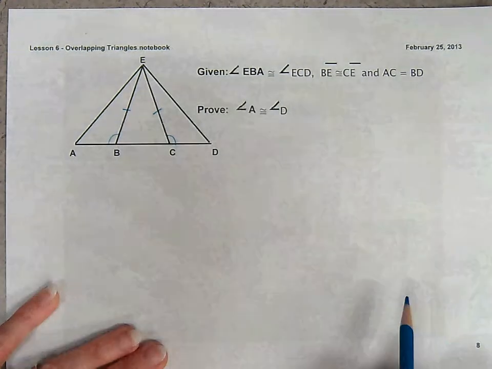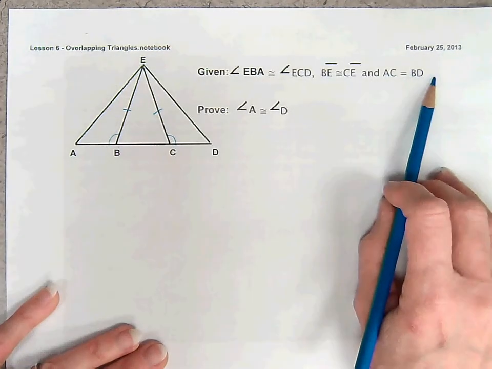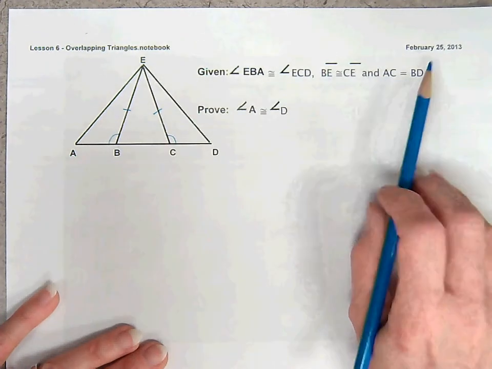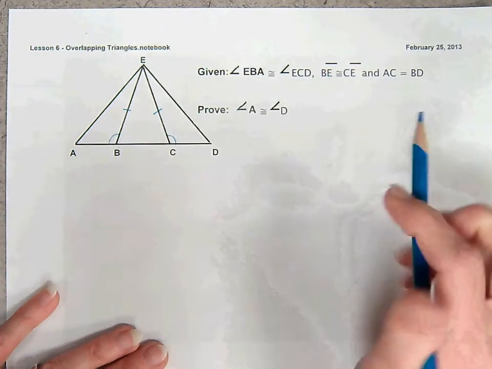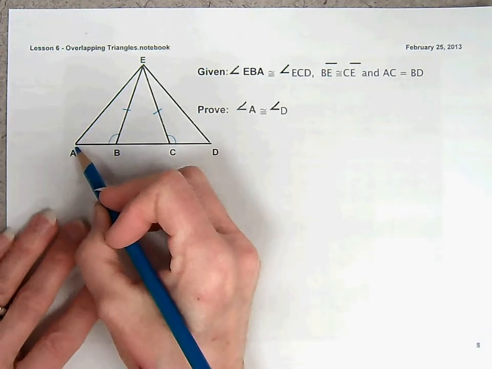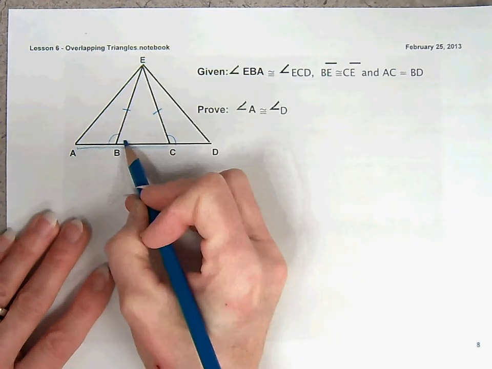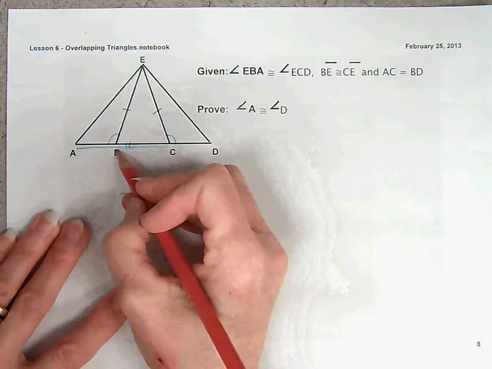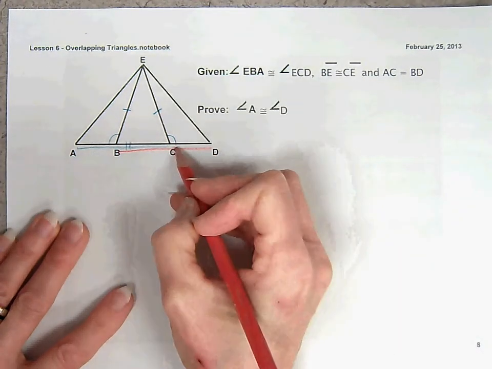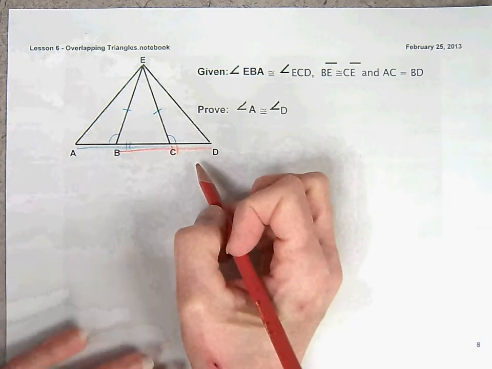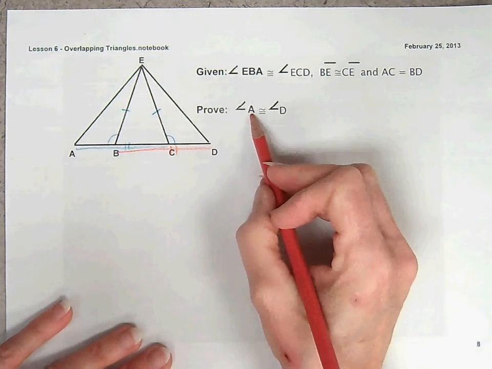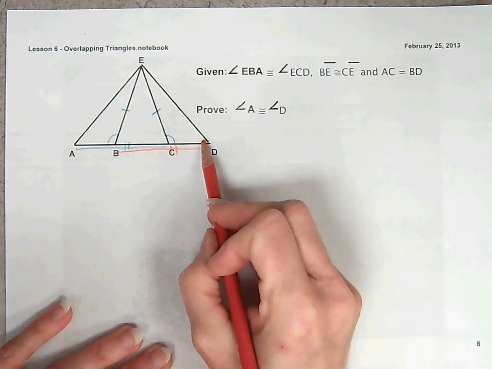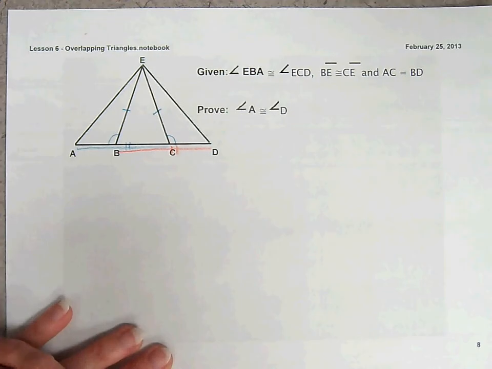Okay? And we're given that AC equals BD, and if the measure of AC equals the measure of BD, we know that they are congruent. We're going to have to state that, but we know that they are congruent. So this is AC, okay, is congruent to BD. Notice there's an overlap there. Okay? We're going to try to prove that angle A is congruent to angle D.